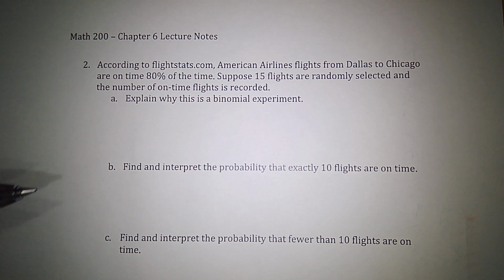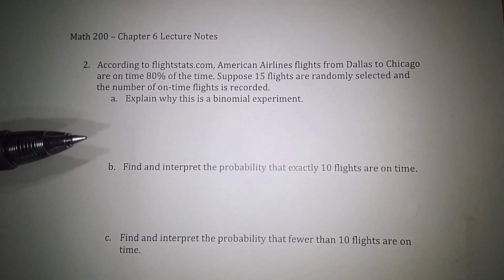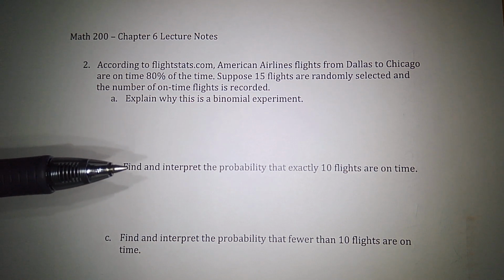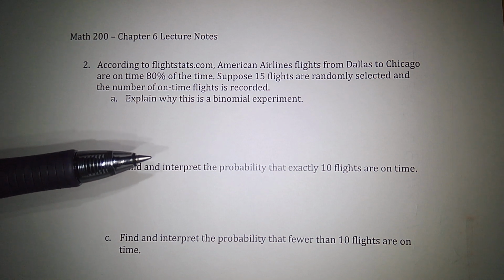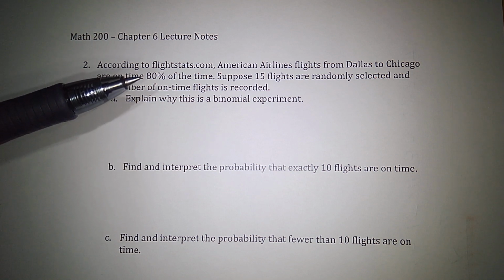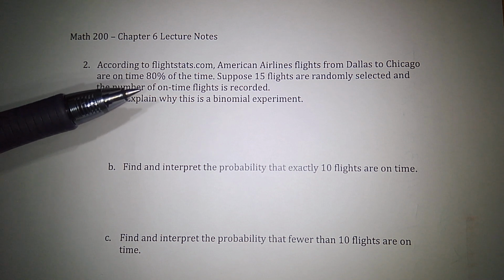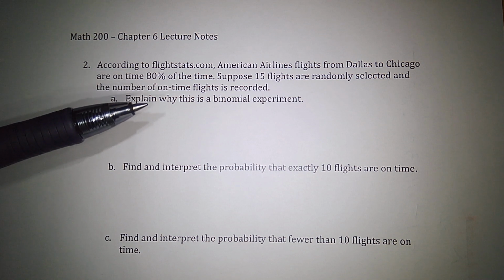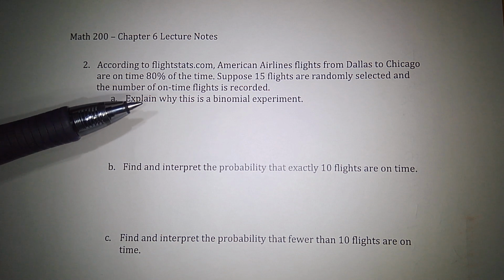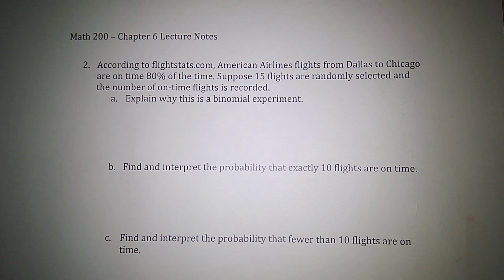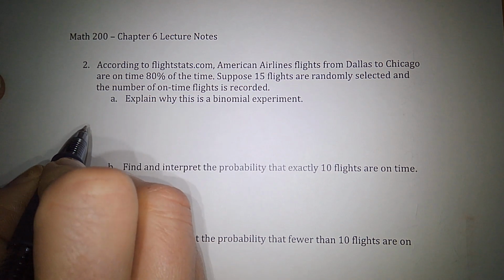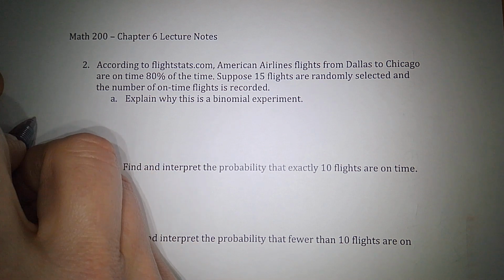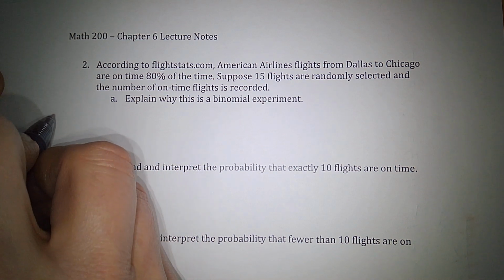Alright, so for the last question, it says, according to flightstats.com, American Airlines flights from Dallas to Chicago are on time 80% of the time. Suppose 15 flights are randomly selected and the number of on-time flights is then recorded. First, explain why this is a binomial experiment. Well, there's criteria that needs to be met, and you need to be able to state all the criteria.